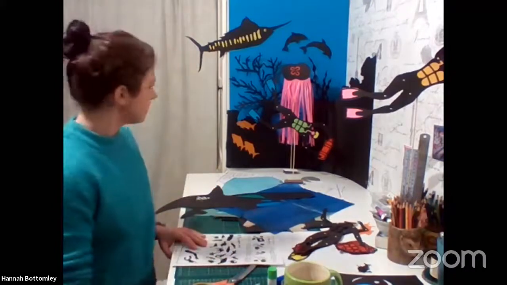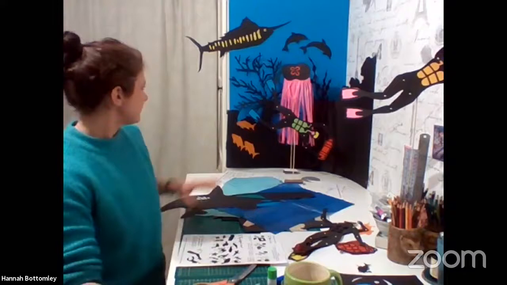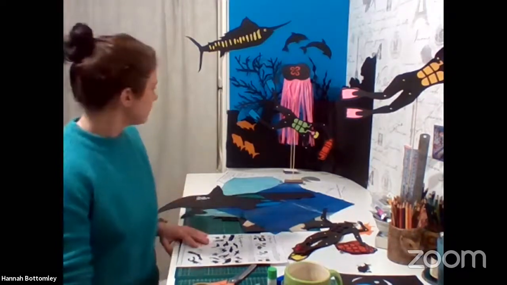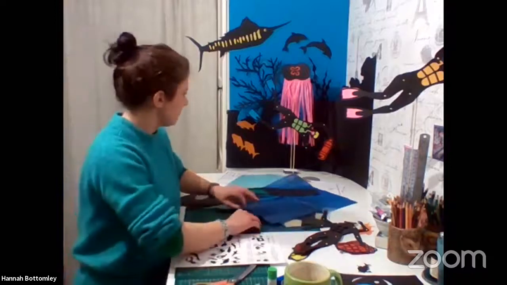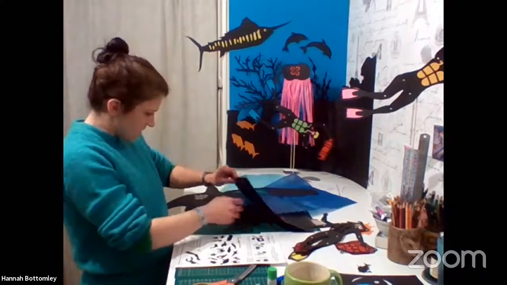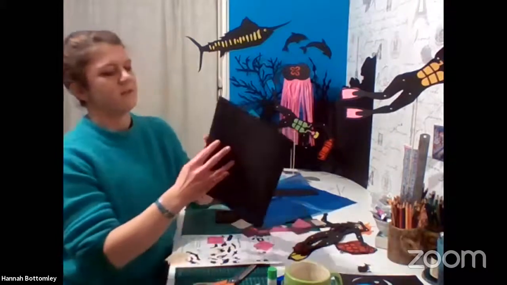So the last thing I'm going to talk about is the scenery. The scenery that I have made is just on one big piece of black paper. And that is when you bring out your huge sheet here.